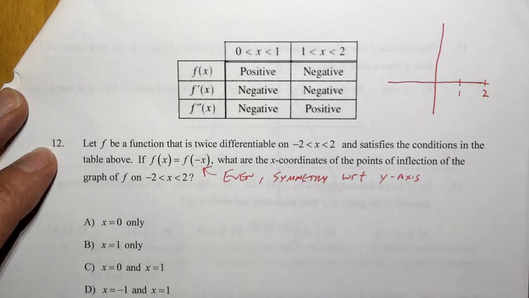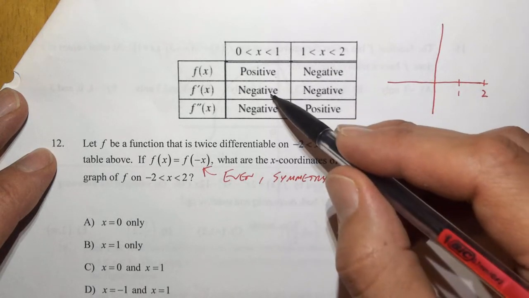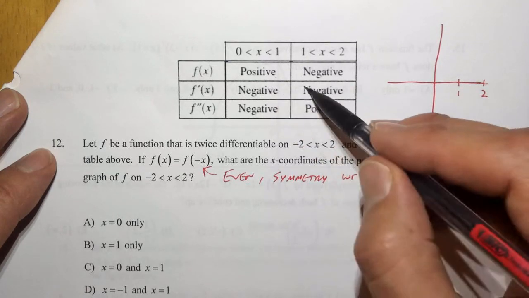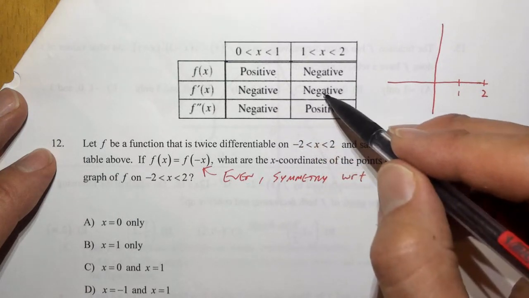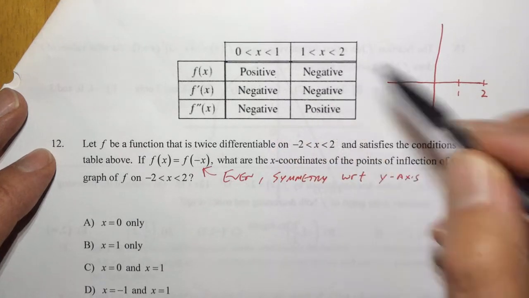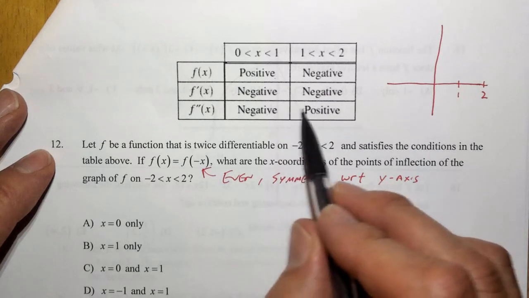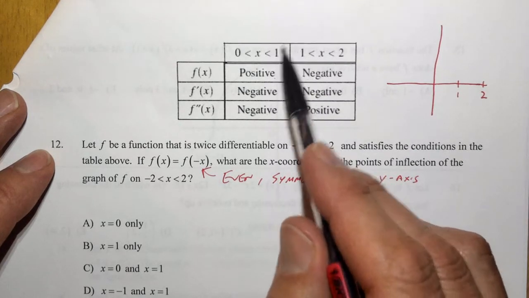We have a function which is positive and then negative. We have a derivative which is always negative, which means the function is always decreasing. And then we have a second derivative which is negative and then positive. And we're looking for points of inflection. So we see the change of sign here. That's a pretty big tell that there is a point of inflection at 1.